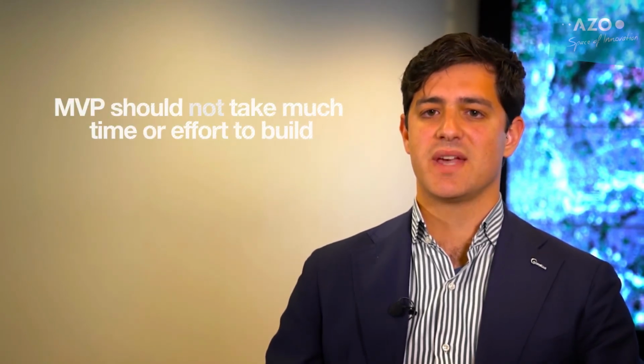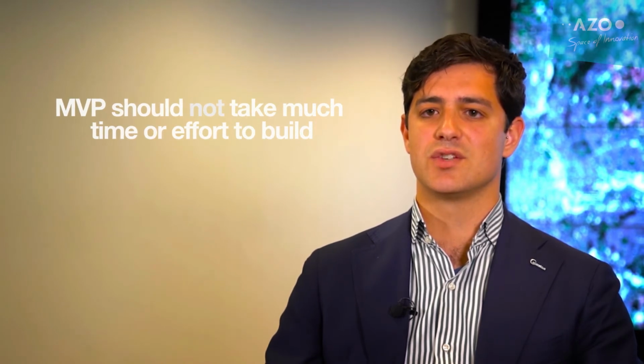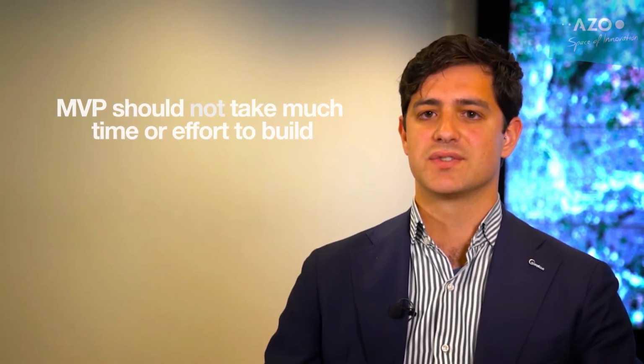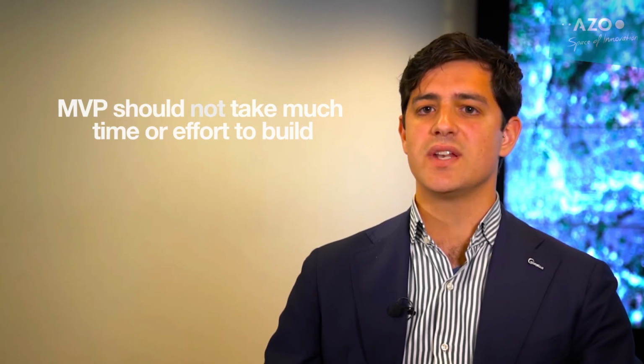The most important things about the minimum viable product are: it's not important how you define it, but it's important that it doesn't take you too much time or effort to build it. And when you expose it to your potential customers, they validate that your minimum viable product is capable of solving at least one part of their problems.